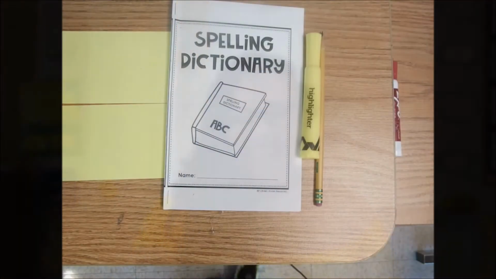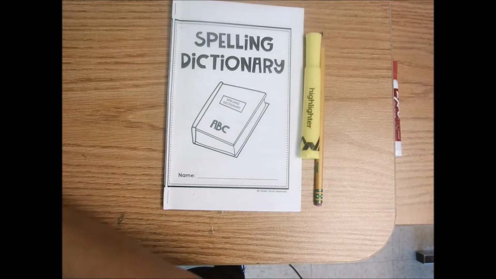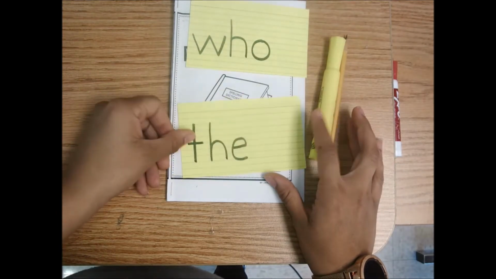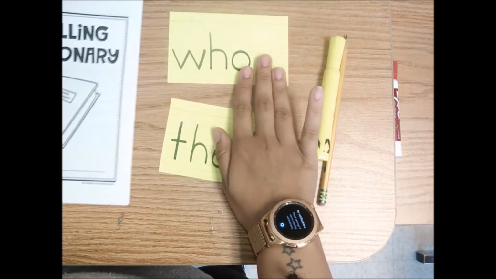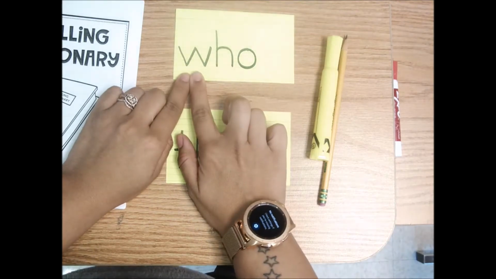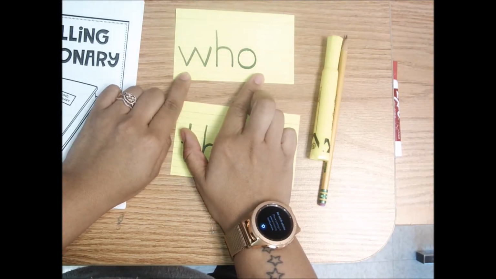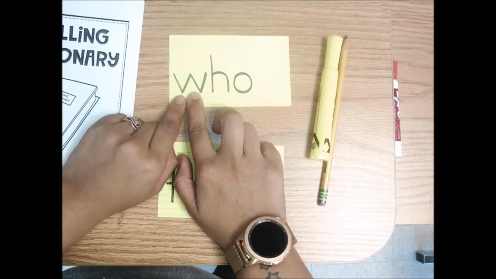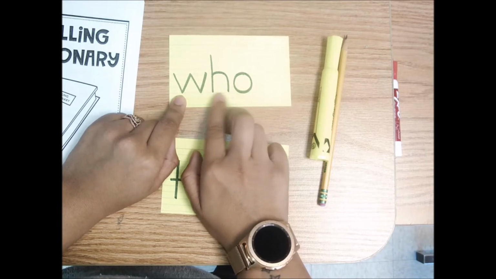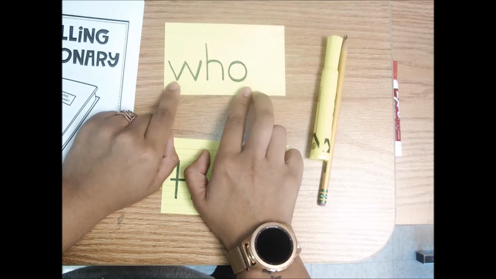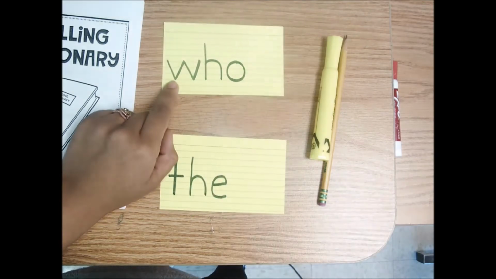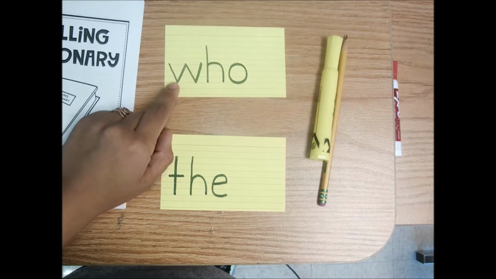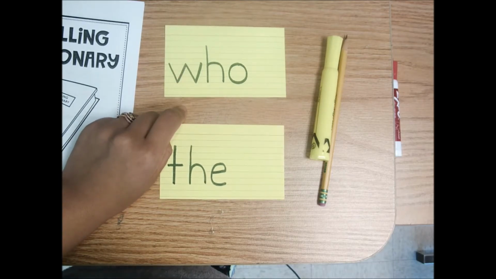All right. Okay, so today's words for our dictionary are who and the. Okay, so let's look at each word and figure out what part is tricky. Well, I think that whole word is tricky because let's sound it out the way it should if it played by the rules. Wha-ha? No. So this word is who. So just like with all the rest of the tricky words, you have to memorize them, learn them by heart, because trying to sound them out won't get you where you gotta go.